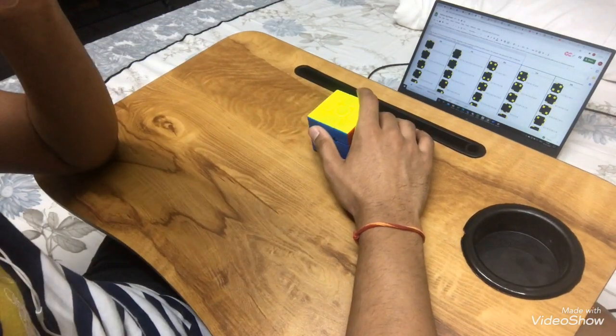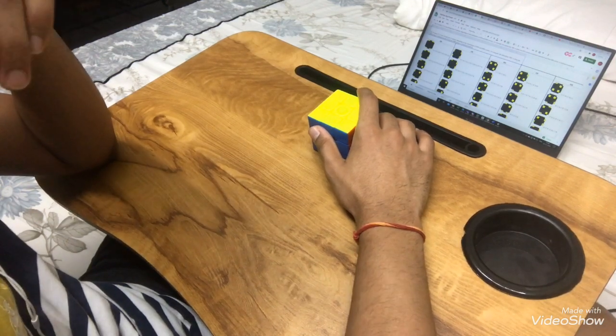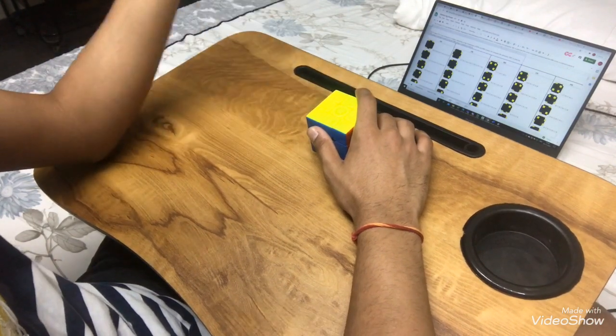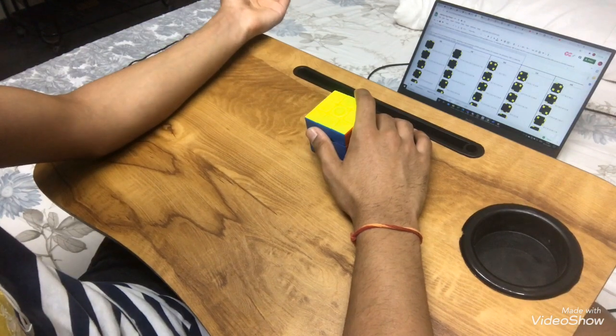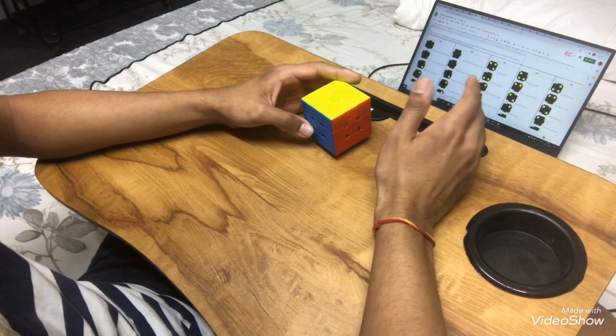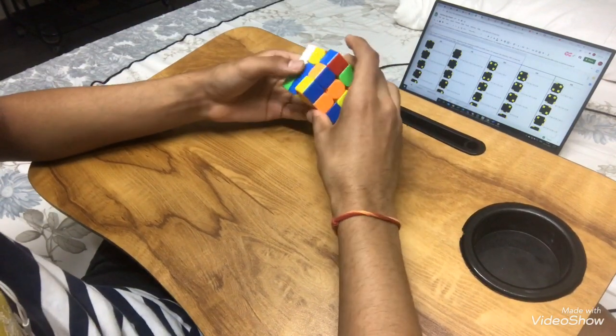Now there is another variation of the Mehta method. It's basically analogous to the way ZB is related to CFOP. This method is related to Mehta the same way. It's called Mehta TDR, and I'll talk about it.